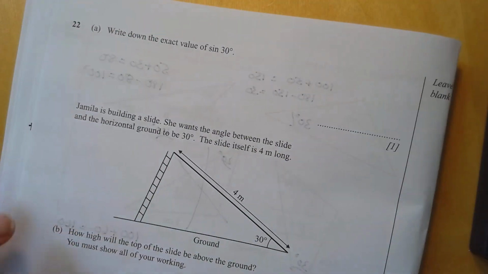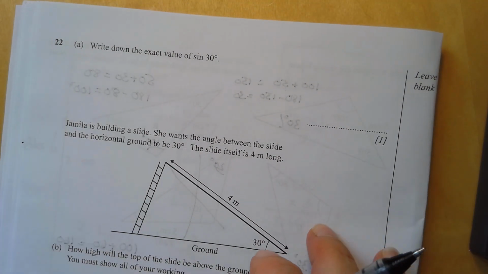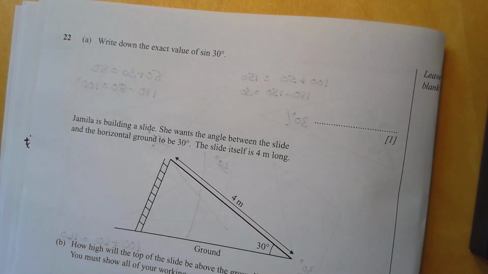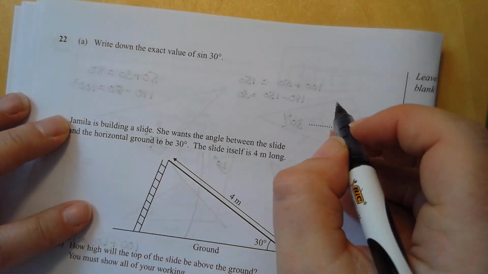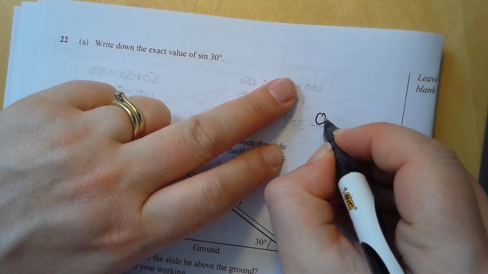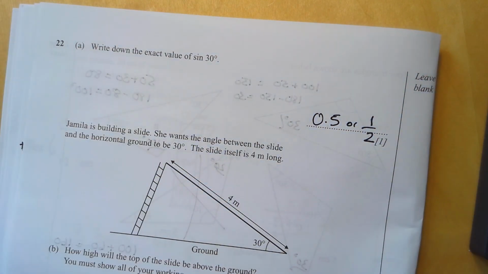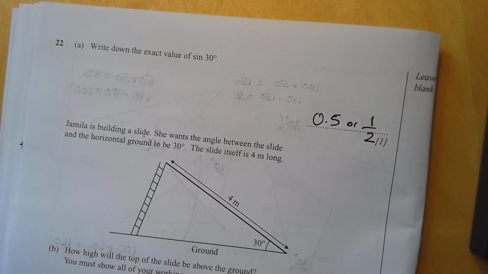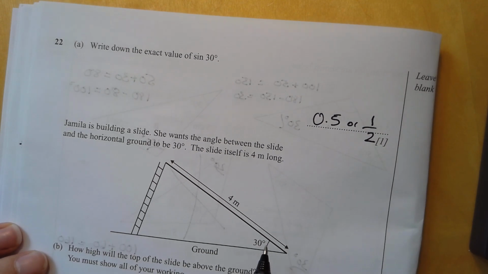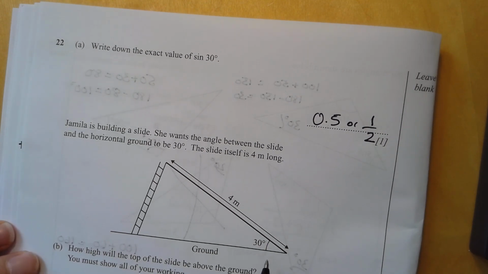Question 22. Exact value of sine 30. The exact value of sine 30 is just one you've got to remember. It's 0.5 or it's a half, your choice. Jamelia is building a slide. She wants the angle between the slide and the horizontal ground to be 30 degrees. The slide itself is 4 meters long. How high will the top of the slide be above the ground?